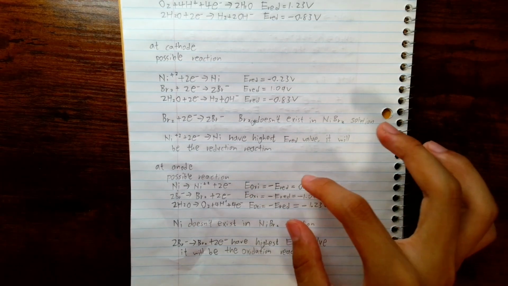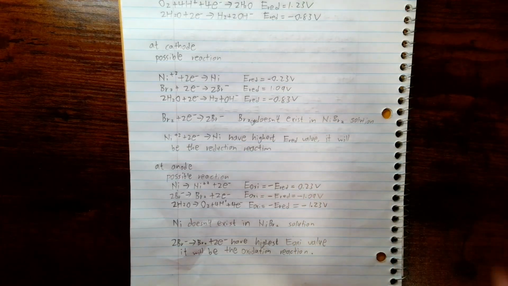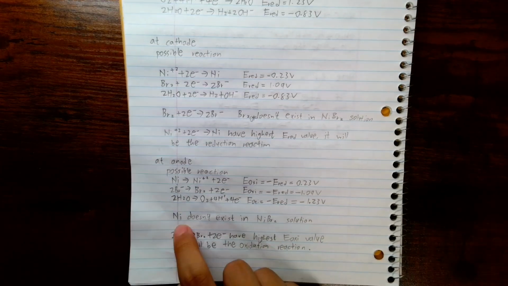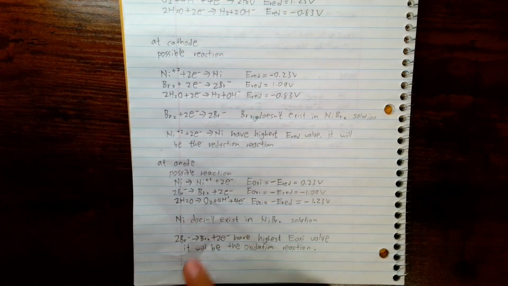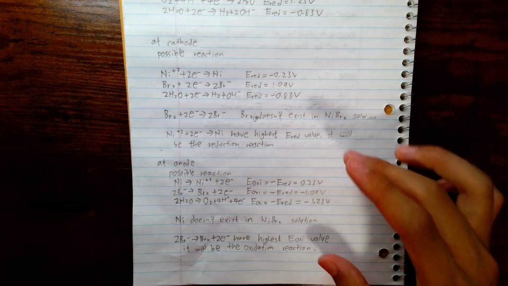We also flip the signs of the reduction potential to get the oxidation potential. We cross out the impossible reaction, then we pick the one with the highest oxidation value, and we get both of the reactions.